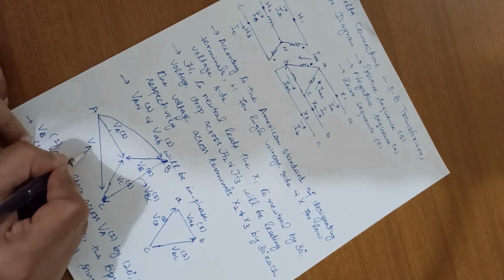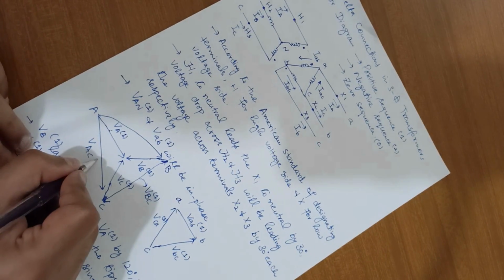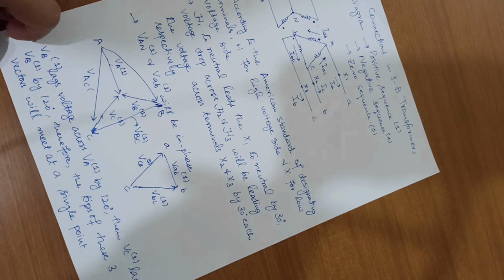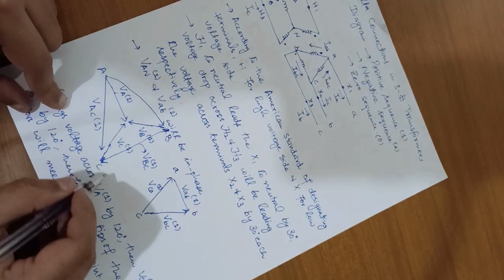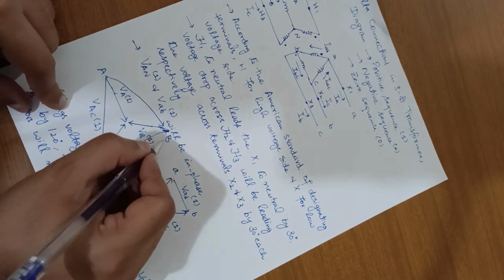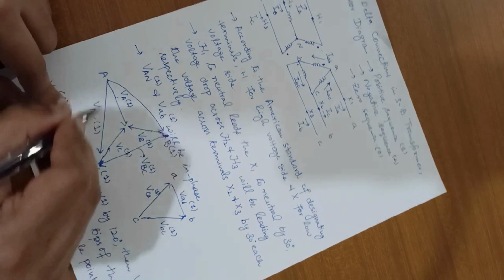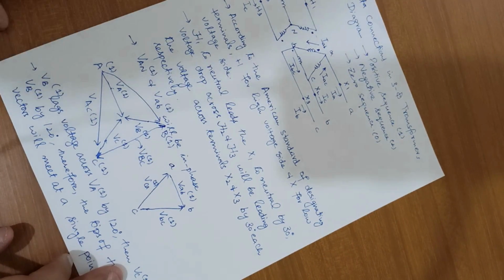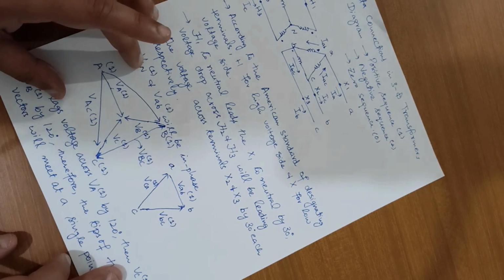So this is VAC1, right? We have to place this superscript 1 here so that it can be depicted that we are drawing the positive sequence diagram, right?